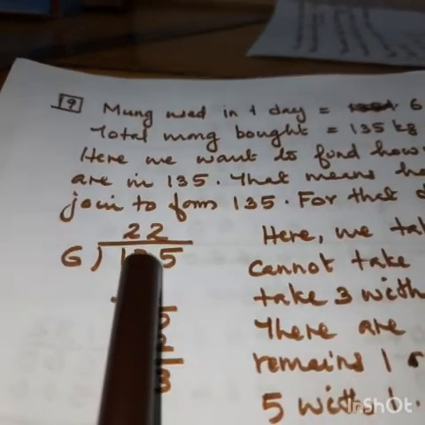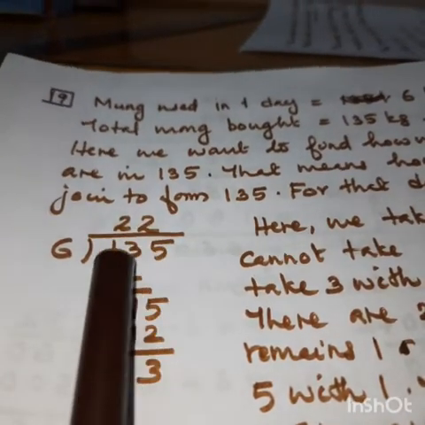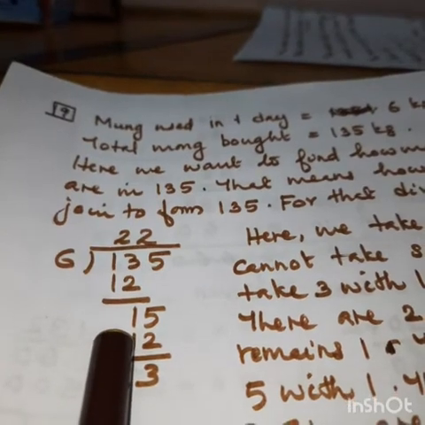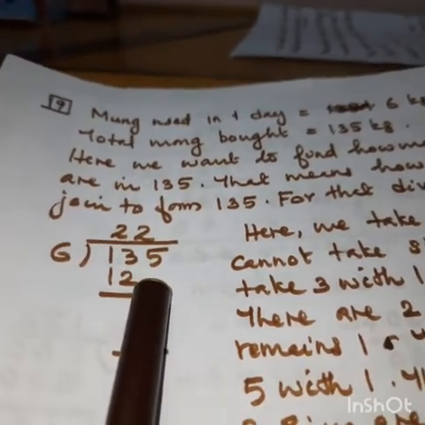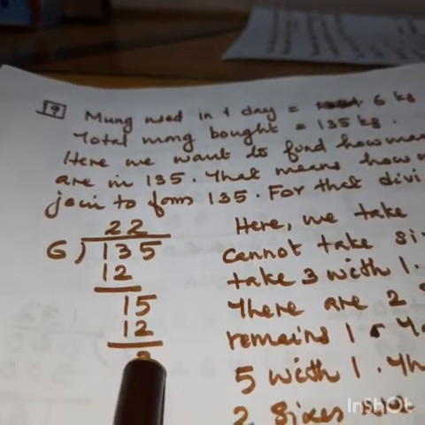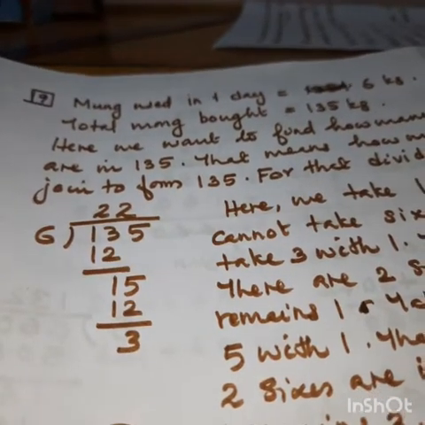So we consider the next digit 3 and join to form 13. From 13, 2 sixes are taken. That is 2 sixes are 12. The remaining is 1. Then the next digit comes, 15. In 15 there are 2 sixes, that is 12, remaining 3.